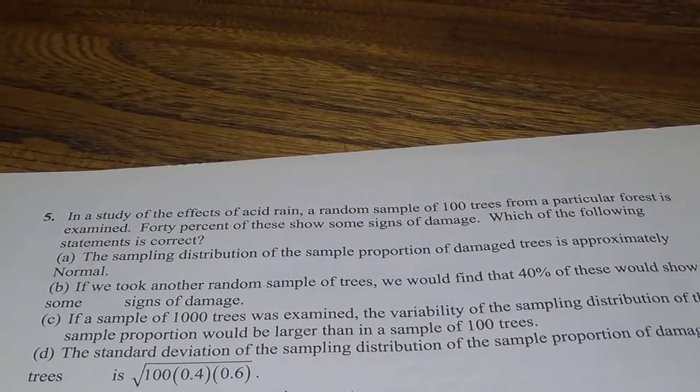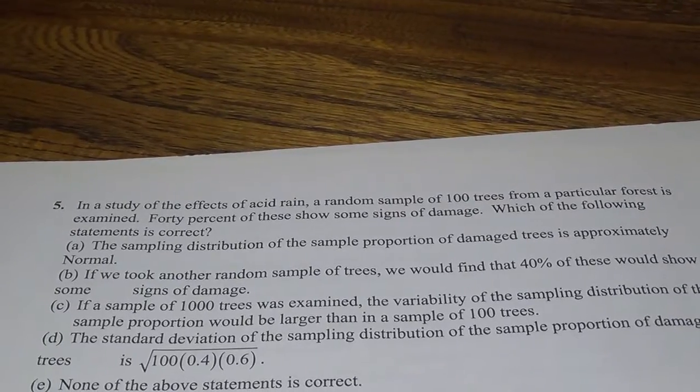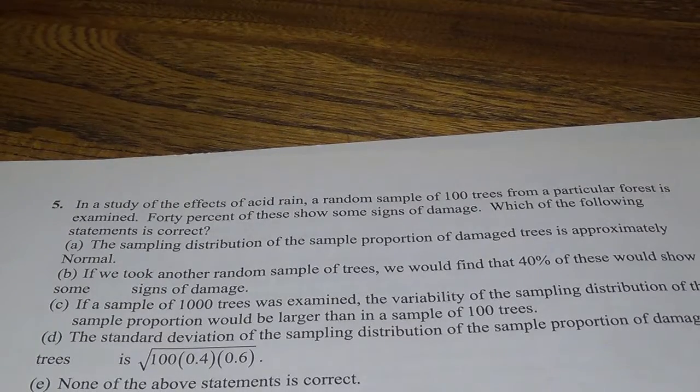All right, in this one, there's a study going on of the effects of acid rain. A random sample of 100 trees from a particular forest is examined, and 40% show damage. Which of the following is correct? A says the sampling distribution of the sample proportion of damaged trees is approximately normal.